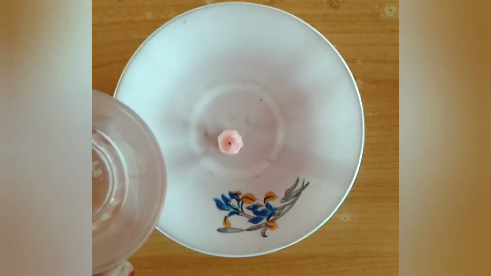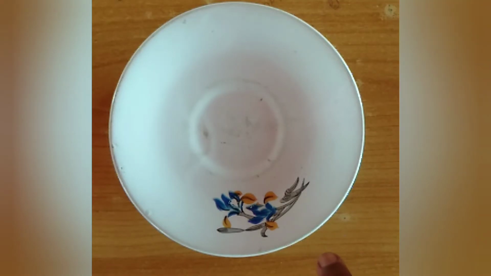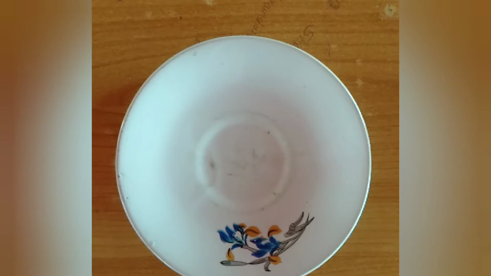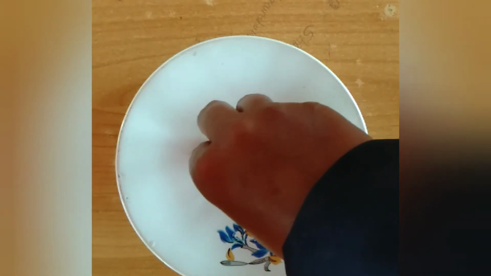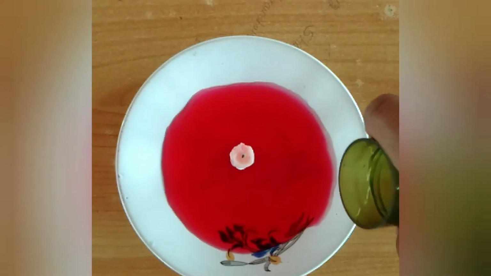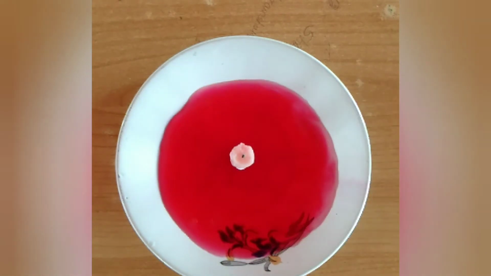Okay students? Take a slightly deep dish like this saucer and stand a candle at the center. Then fill this dish with water. I take colorful water here so you can see the magic, because you can easily observe what actually happens here.